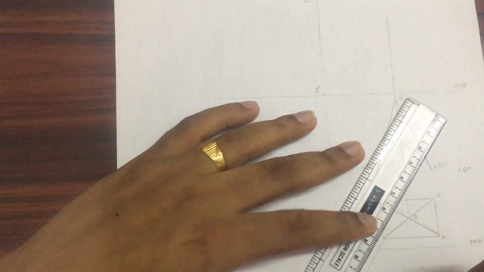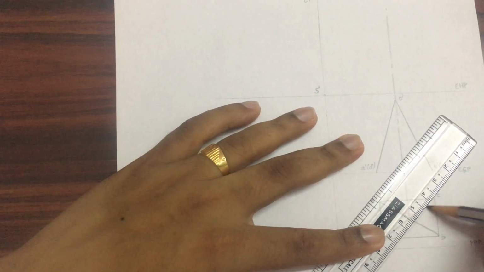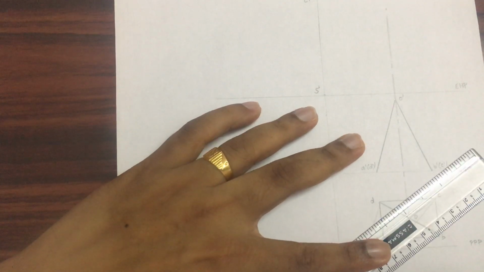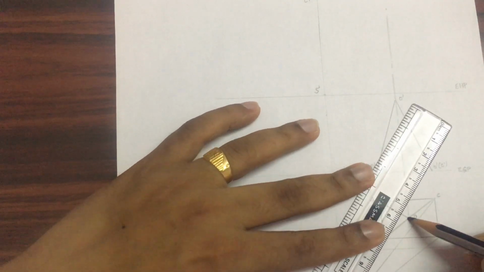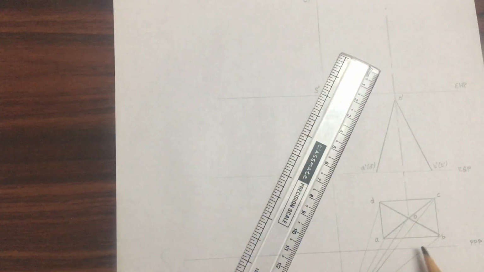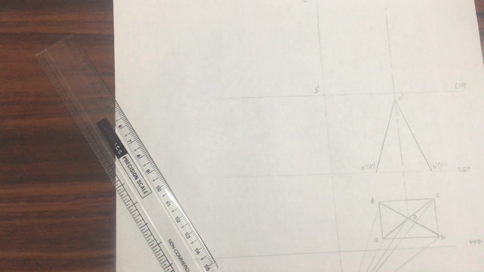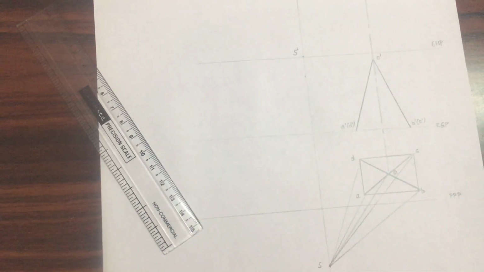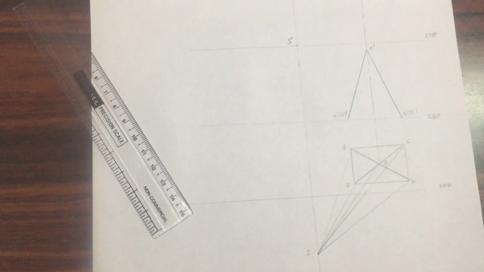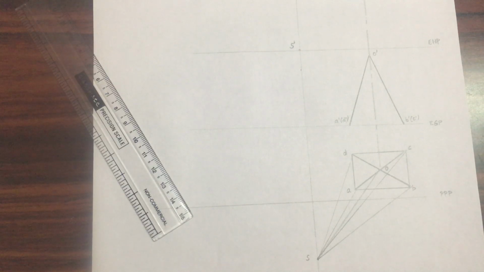You have to draw towards all the four corners of the rectangle, as well as the central point of the rectangle. So this is the central point of the rectangle. So this top view, this front view, everything is to be drawn as construction lines or thinner lines. The thing that is to be drawn by using darker lines is just the final answer, which is the perspective view of the object.